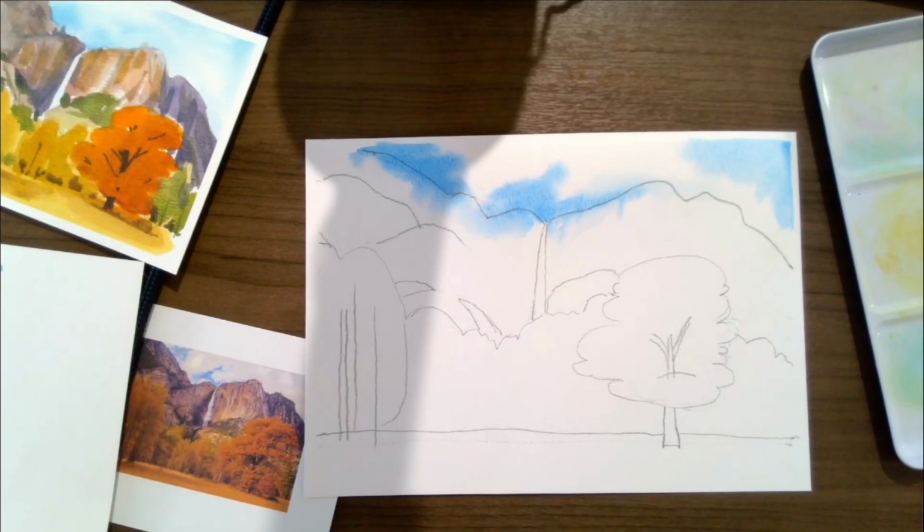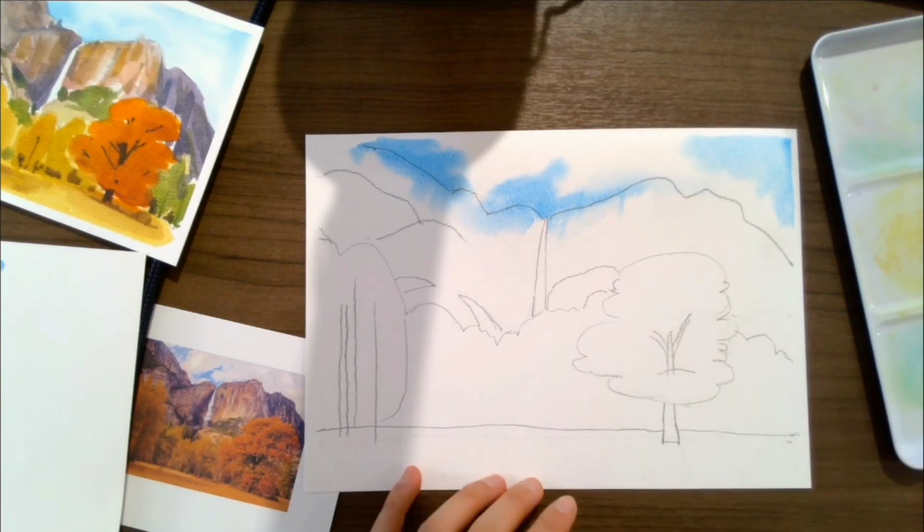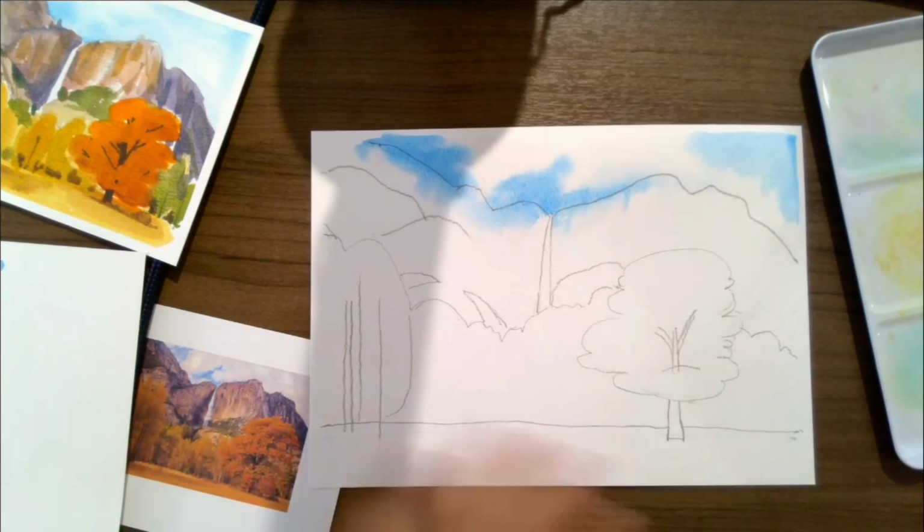Nice. Okay, everyone's done with the sky. Some of you have read my mind and you started on the ground. That's what I'm going to do next. The ground and the trees here.